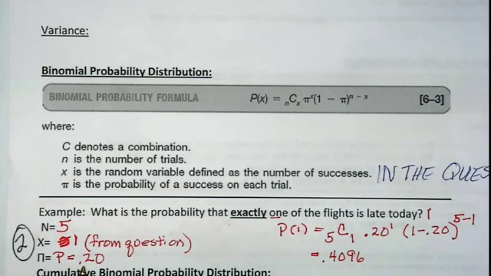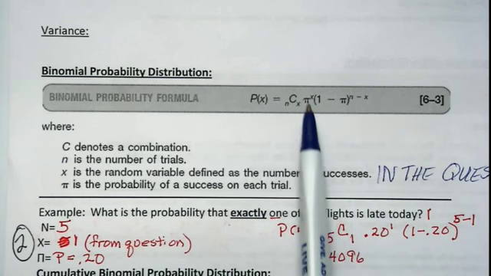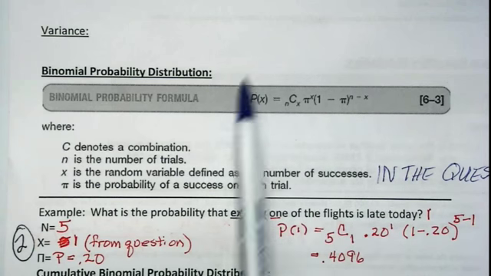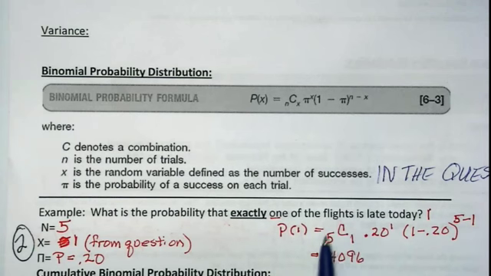Pi, or the percent, was 20% have a possibility of being late. And in this question, I said exactly 1. So X is 1. I said you get X from the question. So over here, I substituted in, here's my binomial formula. We determined we should use it. 5 combination key 1 times 0.20 raised to the 1 power times 1 minus 0.2, 5 minus 1.